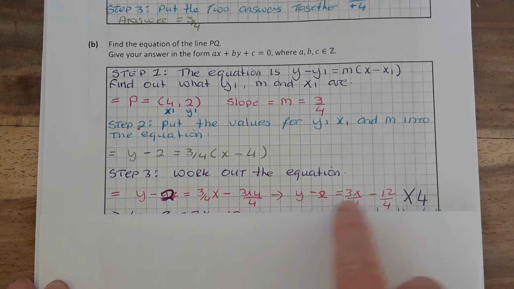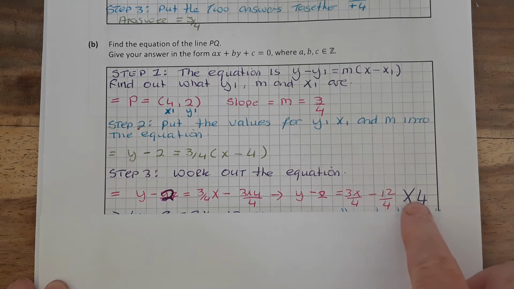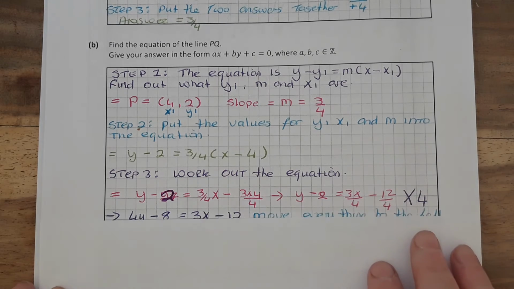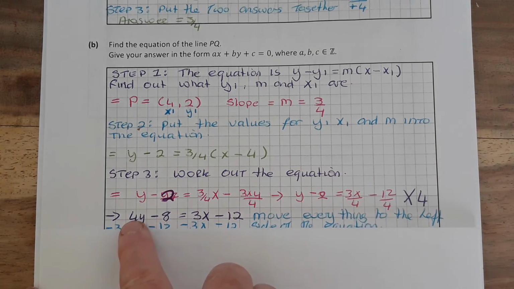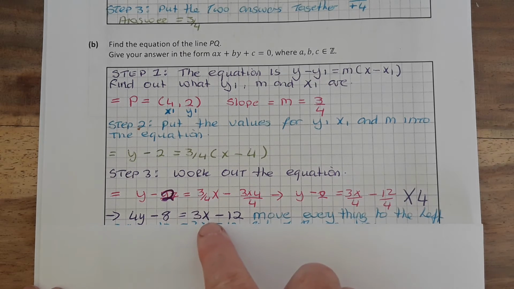That's the 3 multiplied by 4 gives you 12. Now I want to get rid of that 4 in the bottom. So I'm going to multiply the whole line by 4. So when you multiply the whole line by 4, you get 4y, minus 2 becomes minus 8, equals the 3x over 4 just becomes 3x, and the minus 12 over 4 just becomes minus 12.